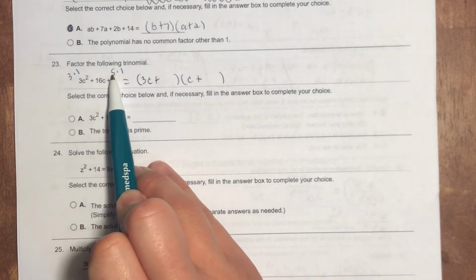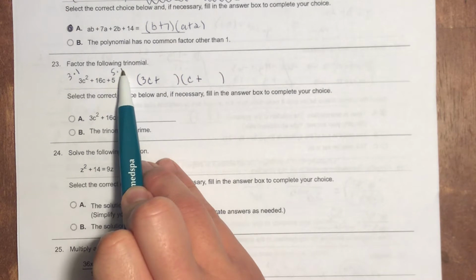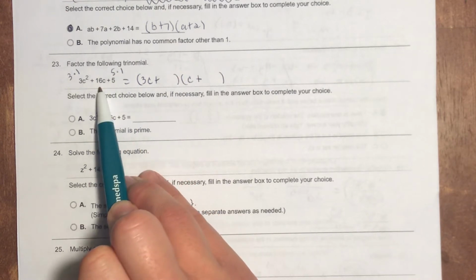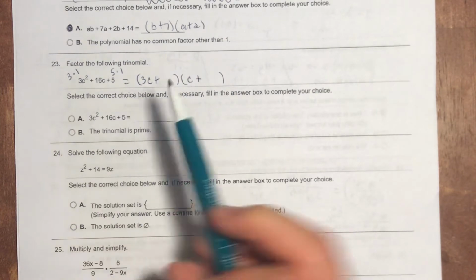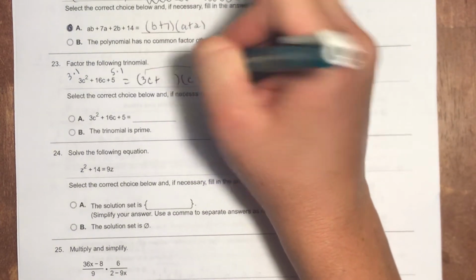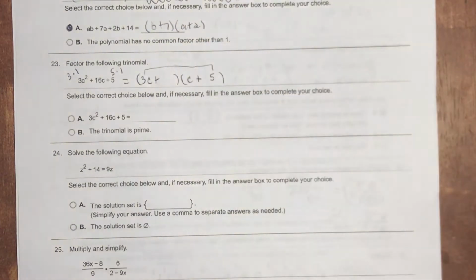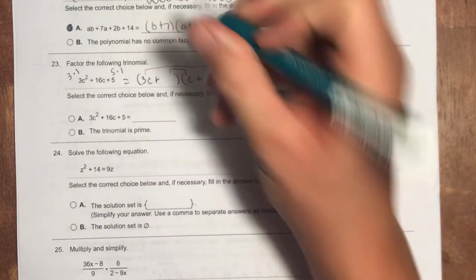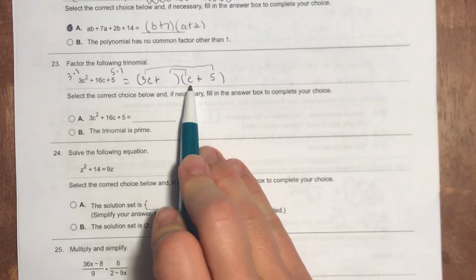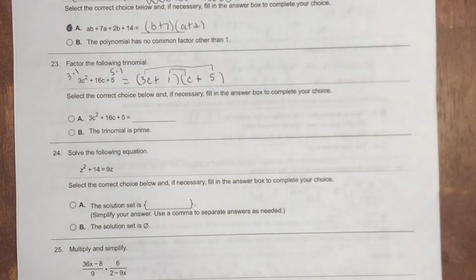3 times 5 is 15, and 1 times 1 is 1. 15 plus 1 is 16. So we want to do 3 times 5. So 3 times 5, that would be the outers. So I know to place my 5 here. And I want to do 1 times 1. Okay, c, this would be 1c. So I want my 1 there.